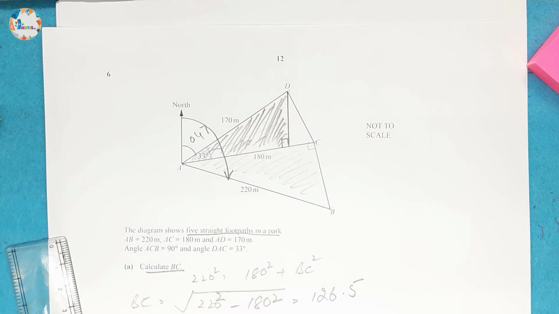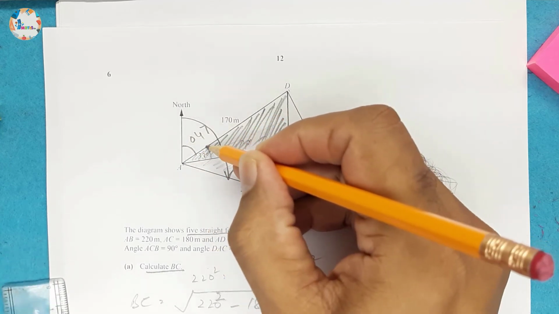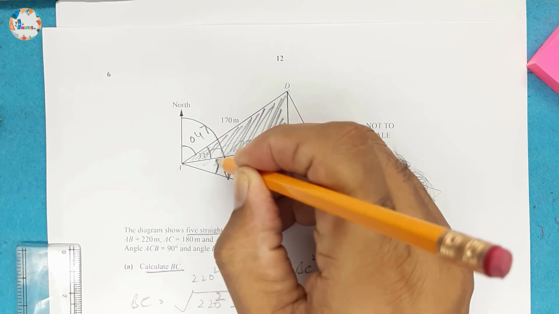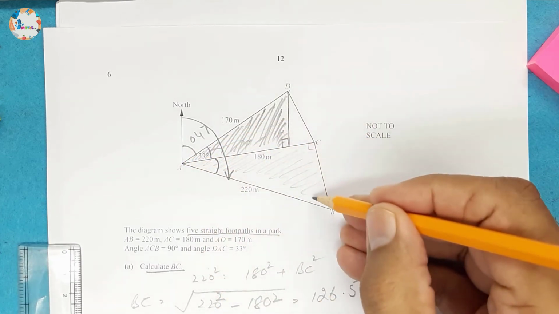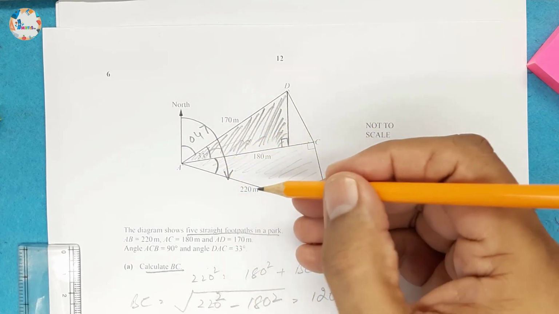So to calculate this bearing, we have this angle which is 47, we have this angle which is 33. The only remaining angle is this part, which we can find by considering triangle ABC. We have these two sides.